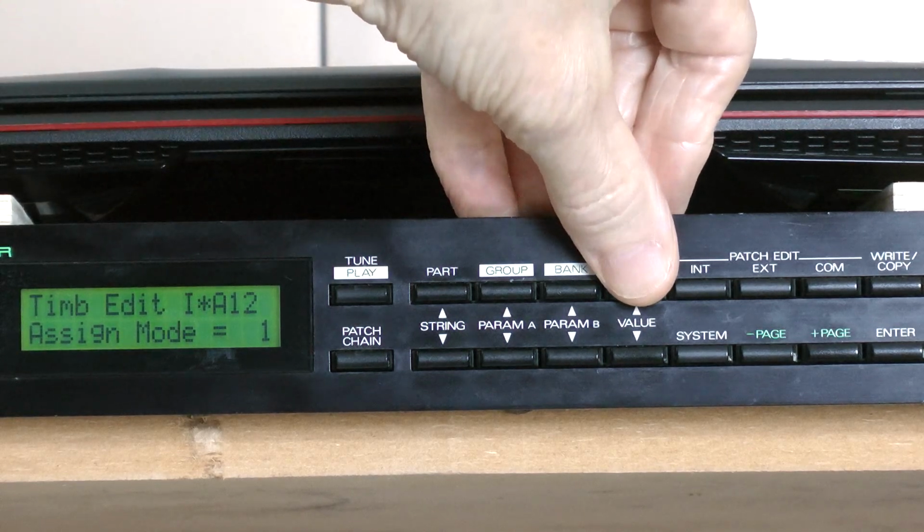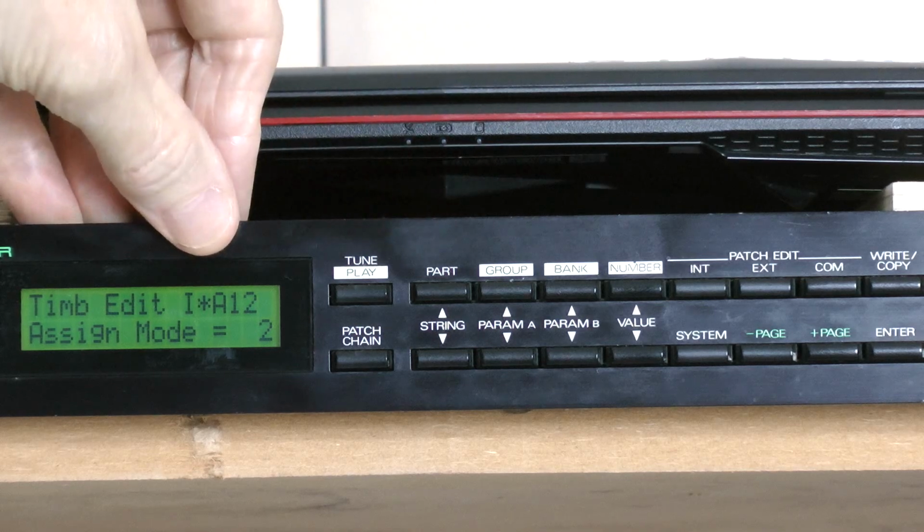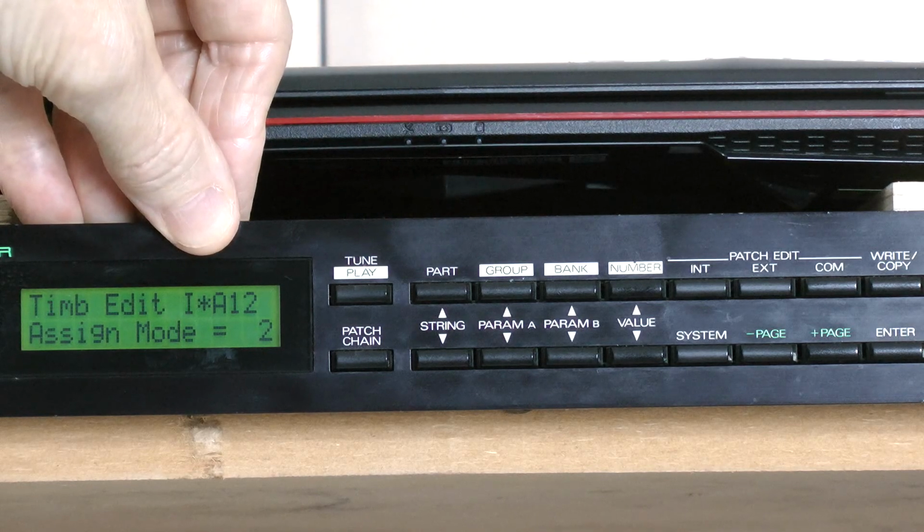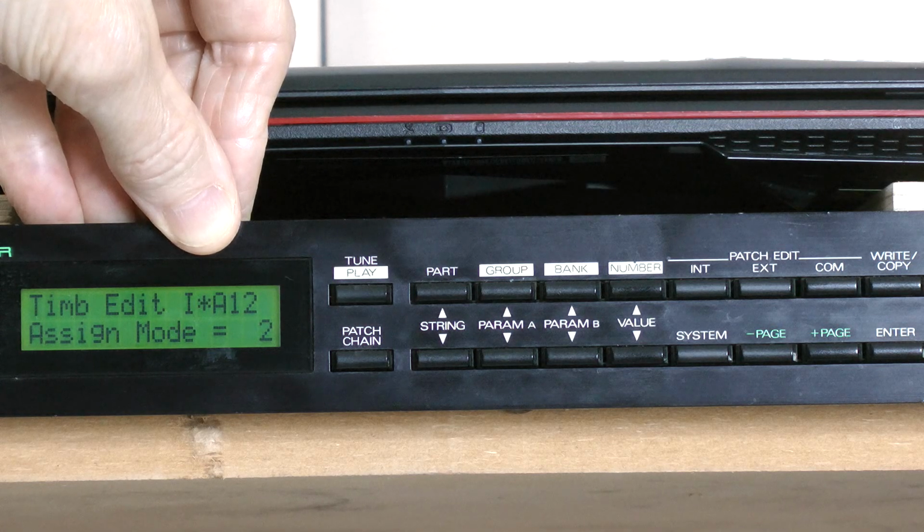Scrolling up using the number button to assign mode 2 is a single assign mode with first note priority. In this mode, when more than one note on message is received by the same note, as in pitch, on the same MIDI channel, the two sounds are mixed.